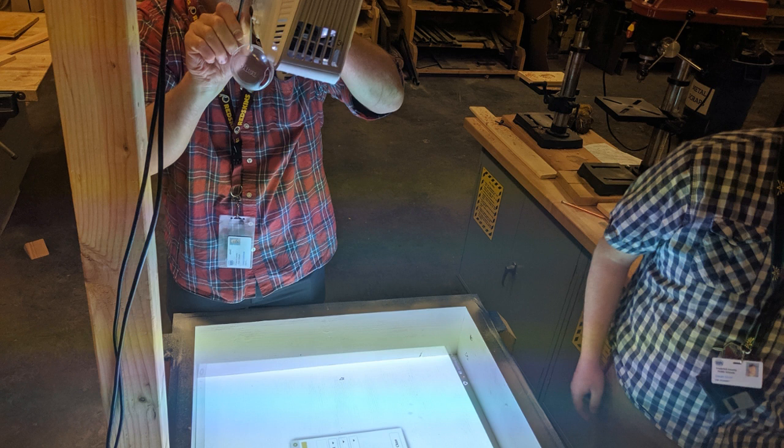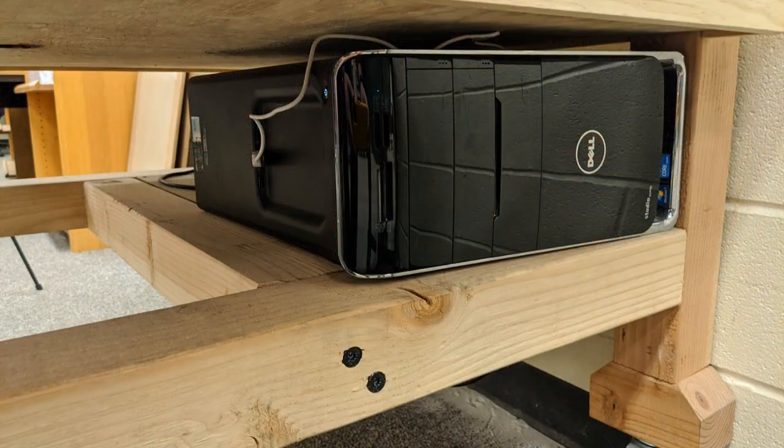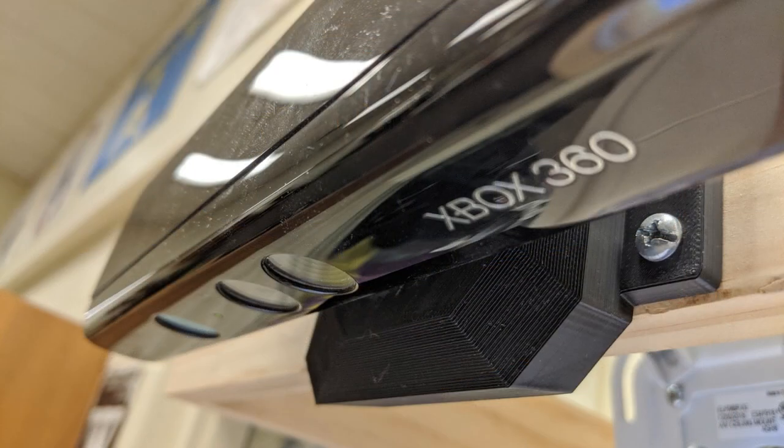I donated an old Dell computer that I had sitting around, so that way we could run the sandbox, and we were able to just have it on its side. I also had an Xbox 360 Kinect sitting around, so I donated it for this as well. We just needed some adapters and some other cables that I got on Amazon.